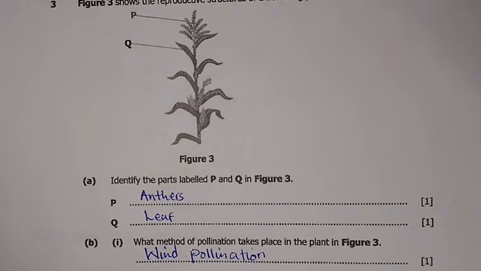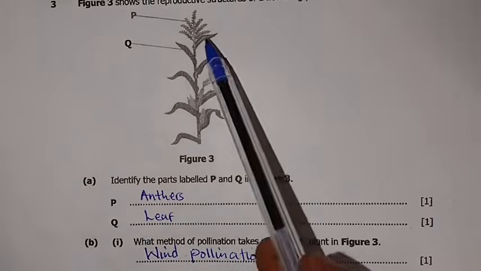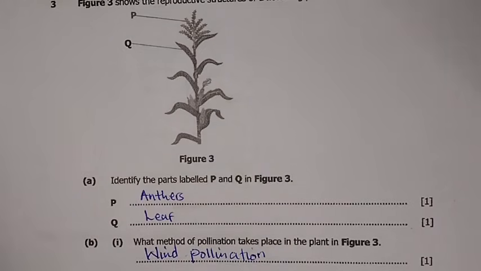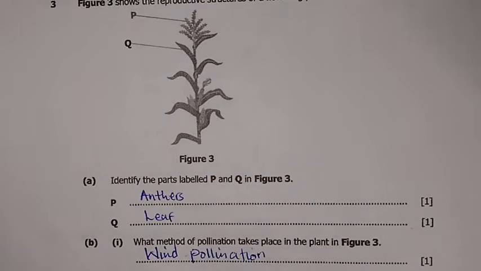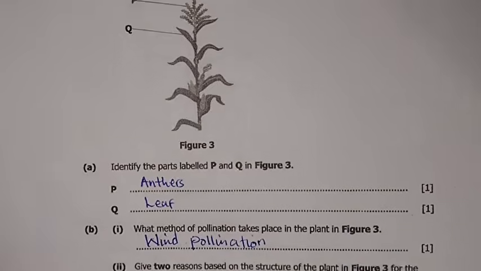So one of the reasons is that the flowers are not brightly colored. When you look at these flowers, they are not brightly colored, and they have no petals. That's reason number one. Another reason that we can give, when you look at this structure, is that it has silky stigmas. So we can give these two reasons.